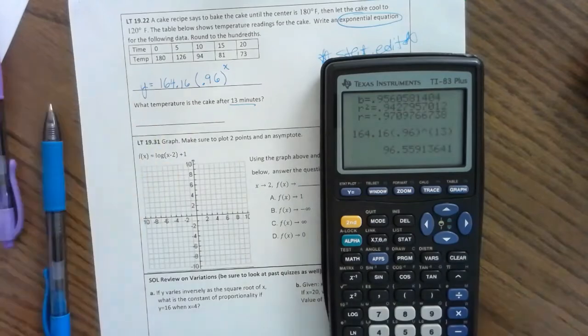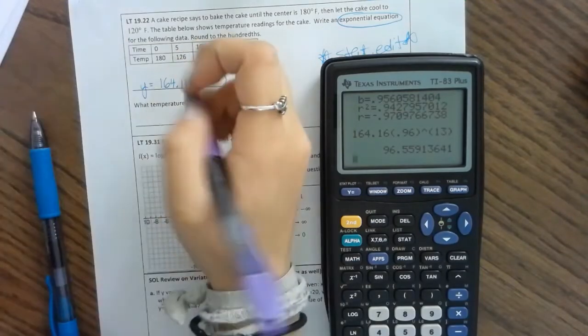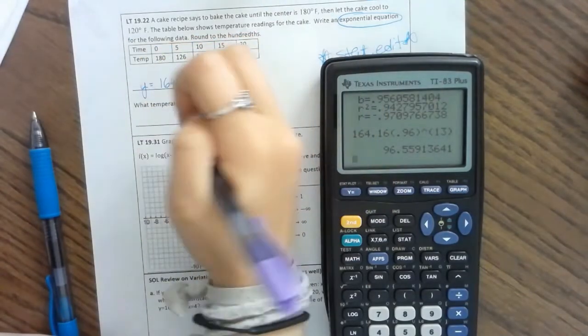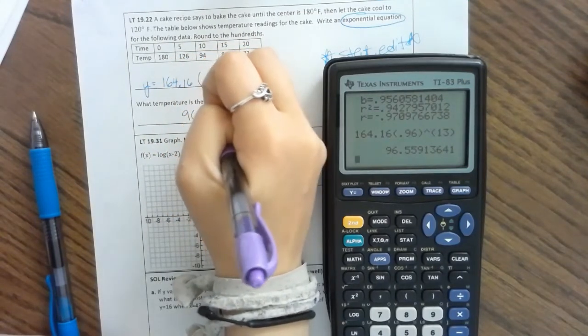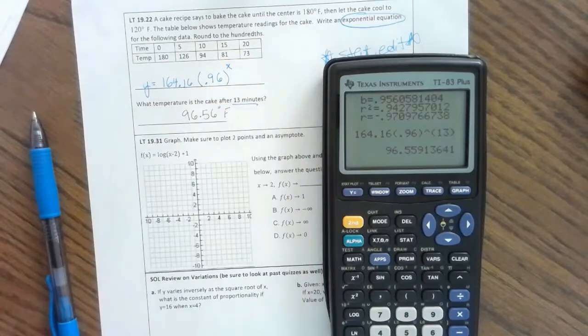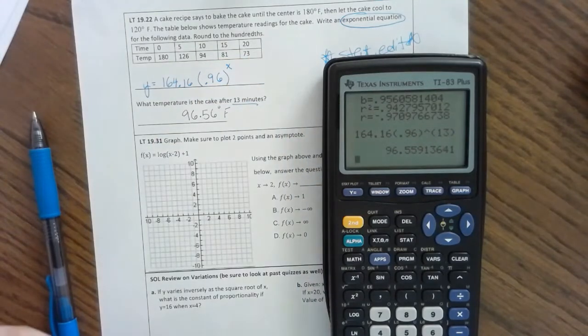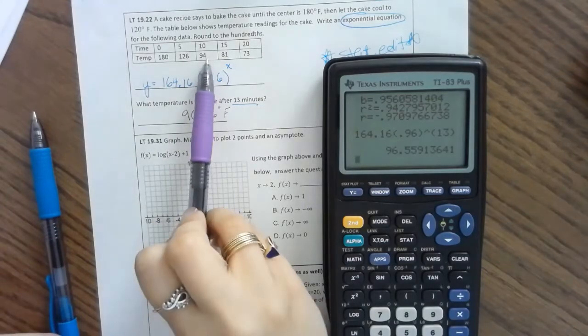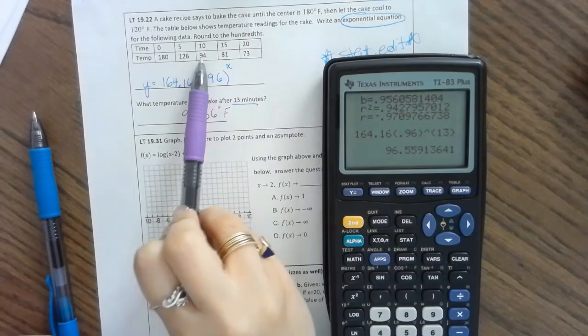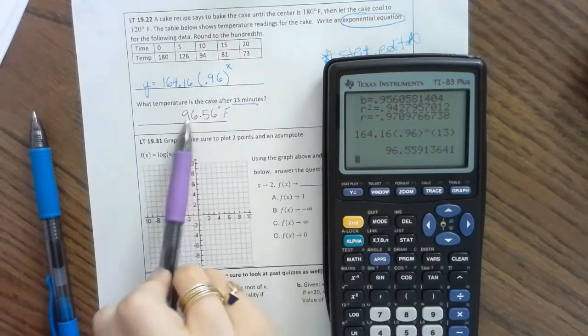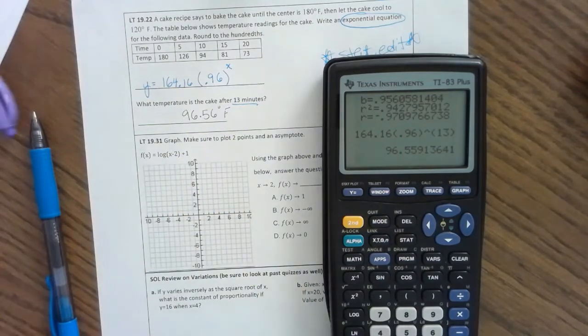Go ahead and hit it, and it says after 13 minutes it should be about 96.56 degrees Fahrenheit. Which makes sense because it's between 10 and 15, 94 to 81. So we go 94, 96, and then 81. So our math does make sense.